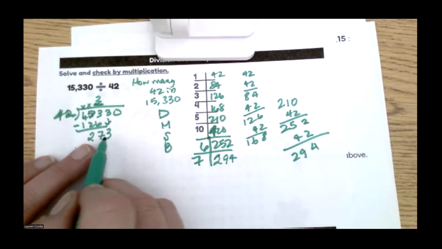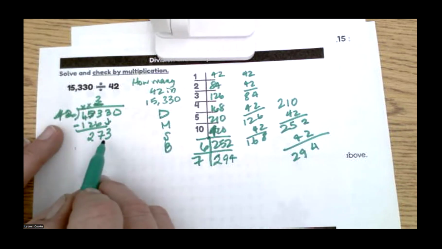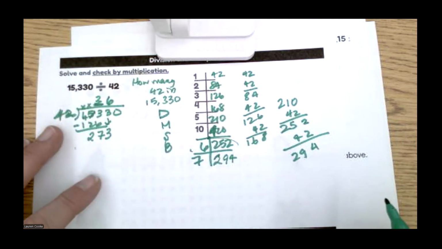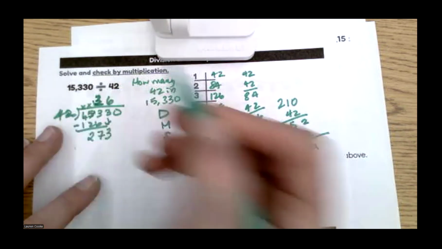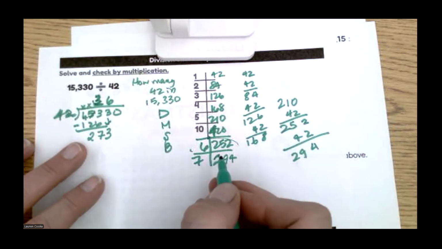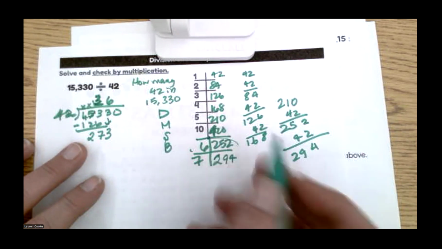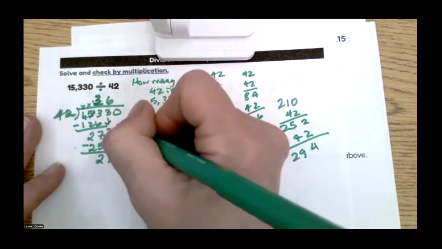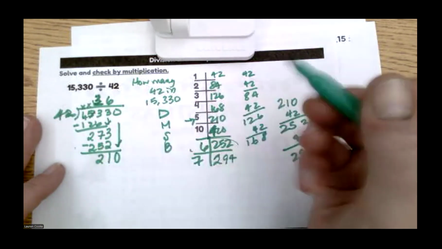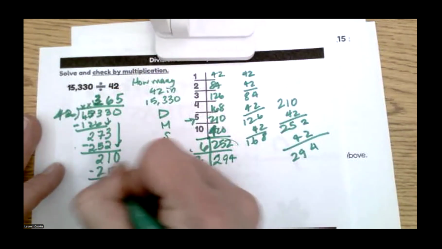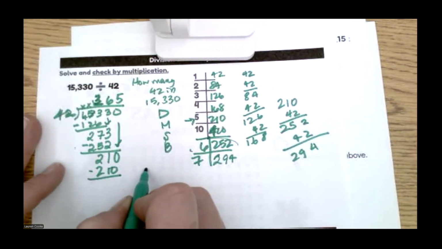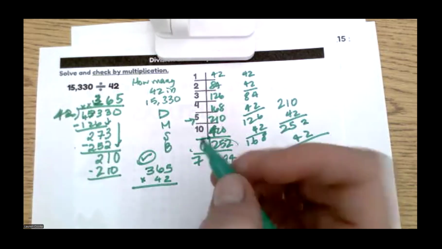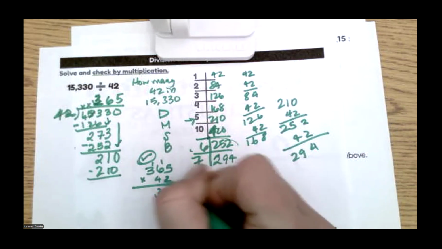So I'm going to say that into 273, there are 6 groups of 42. This is a 3. There are 6 groups of 42 without going over. It's the closest we could get, and that is 252. Then I'm going to subtract, and then I have 210, which is 5. Okay, so I have 365. I'm going to check it times 42, and we're using the standard algorithm like now and always.